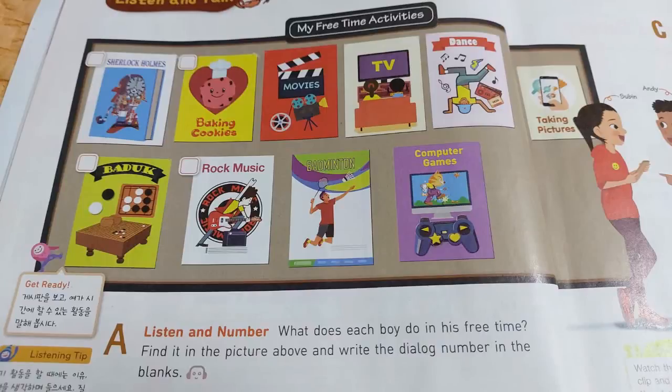Okay, next we need to listen and write the number. So, with each conversation, the student will ask, "What do you usually do in your free time?" And the other student will answer, I like blah, blah, blah, or I go to blah, blah, blah. So, listen carefully and choose which conversation goes with what picture.